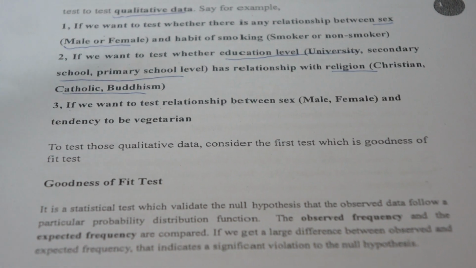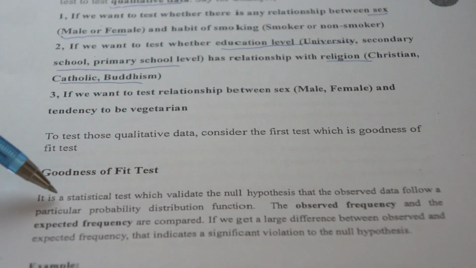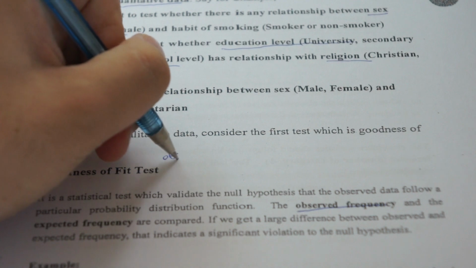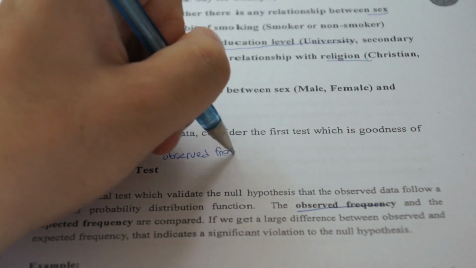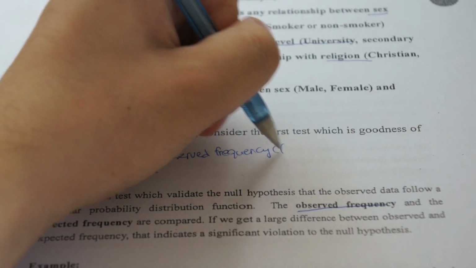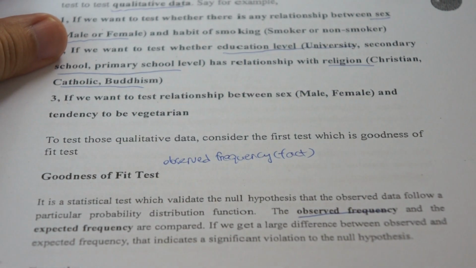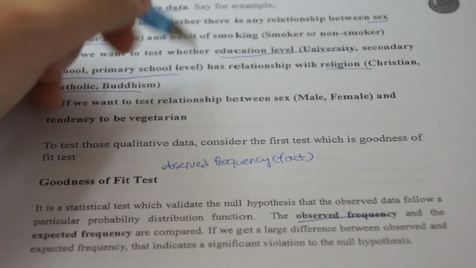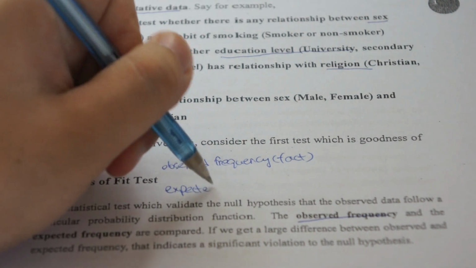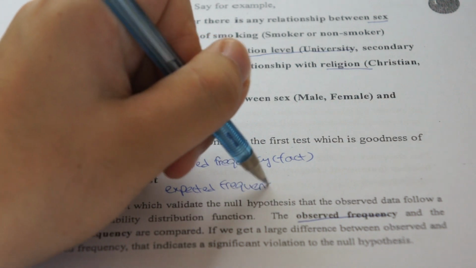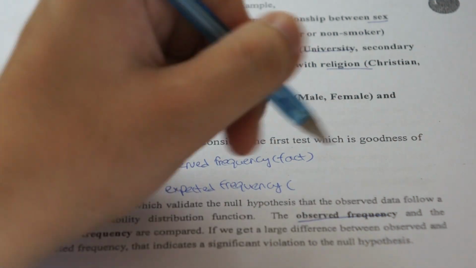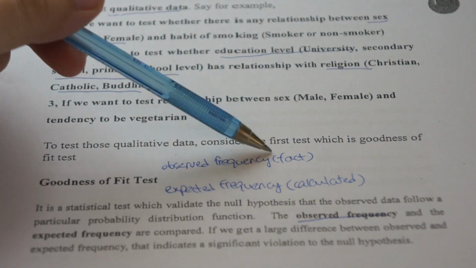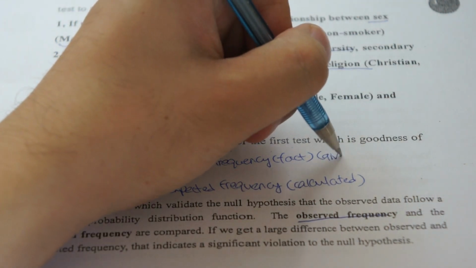As I said in the announcement on Moodle, the test is in fact about the observed frequencies, which is the fact. You are going to see whether there is any difference between the observed frequencies and the expected frequencies. The general concept is that the expected frequency should be calculated by yourself, while the observed frequency is a fact which will be given in the questions.